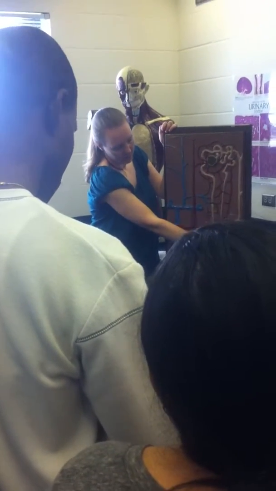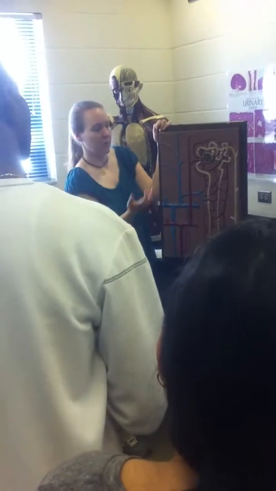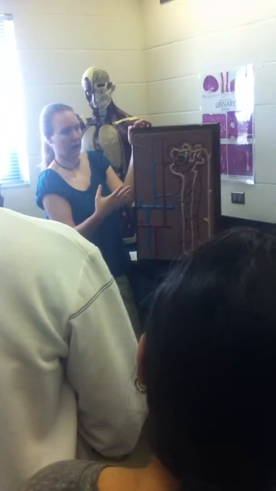And then the collecting duct. This is the collecting duct, this straight tube over here on the side. This is where the urine is collected once it's created and once all the nutrients are removed and the water is added and all that good stuff.